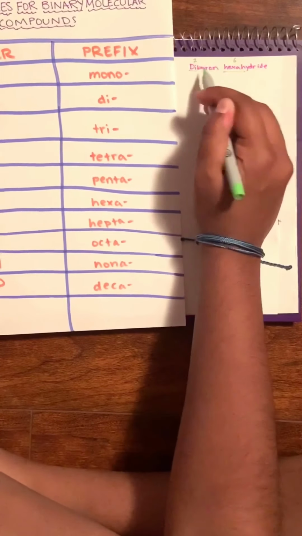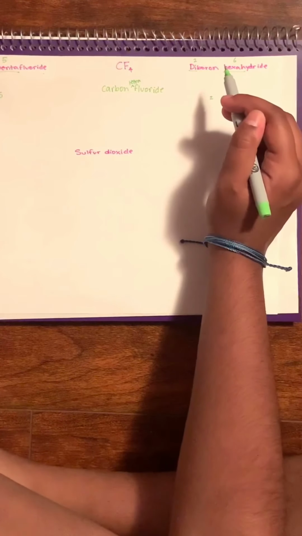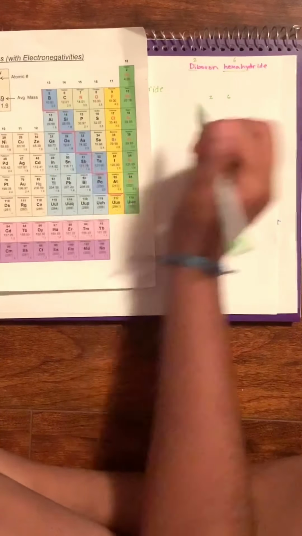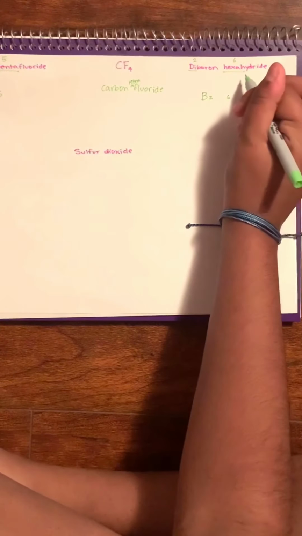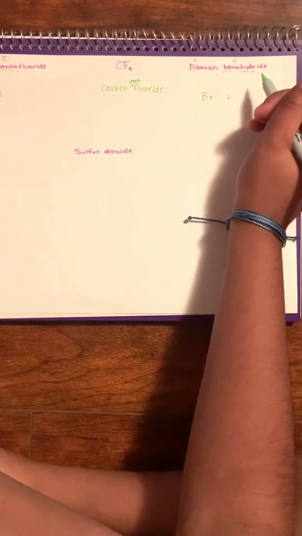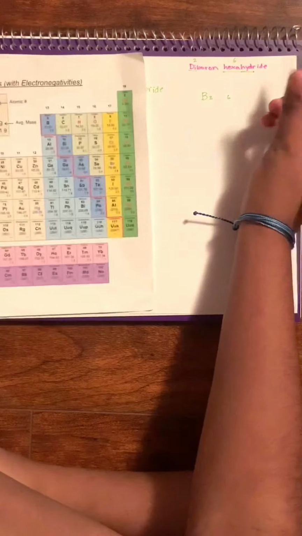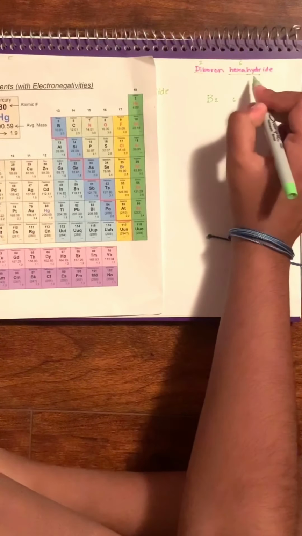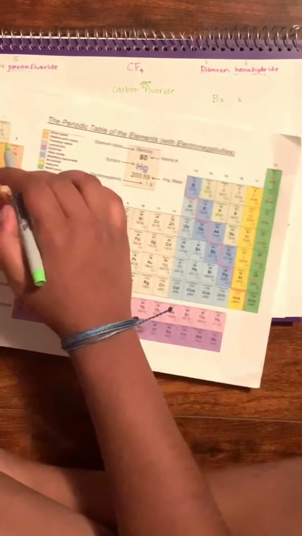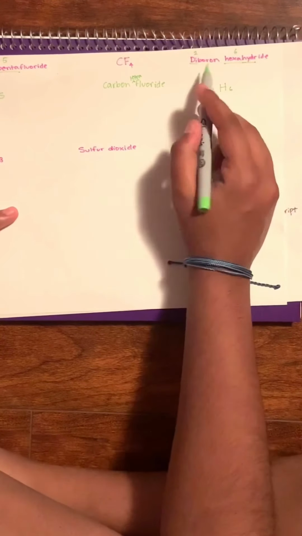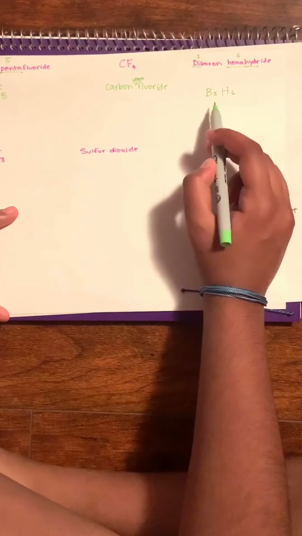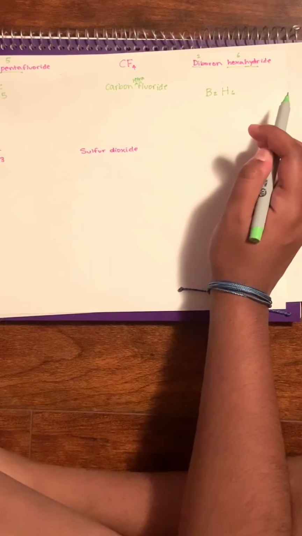Boron we have to look at on the periodic table, and that's B. So the first one is B2, and on the second one, the hydr part is from hydrogen, and then the ide is because it's the second part. We have to look for hydrogen, and that's H. So the second part would be H6. So diboron hexahydride equals B2H6.